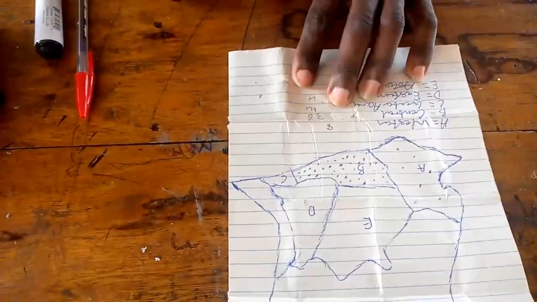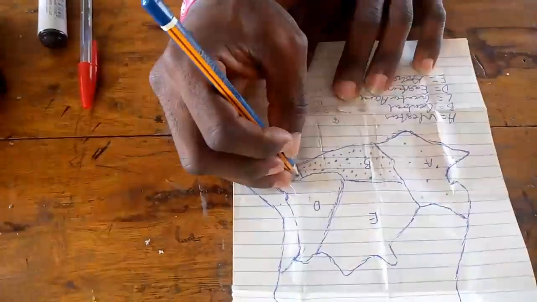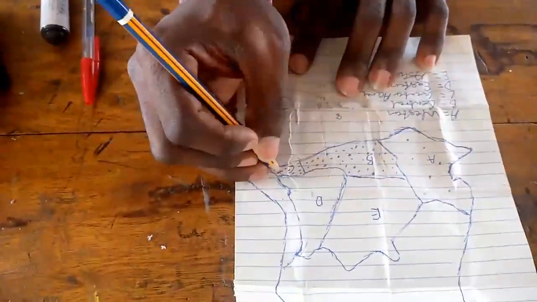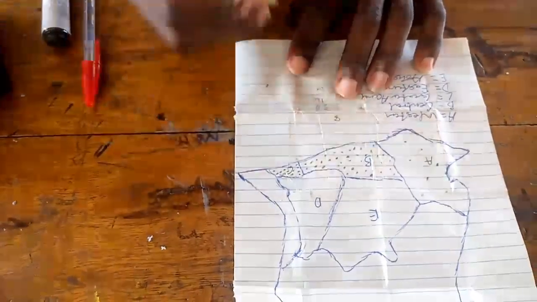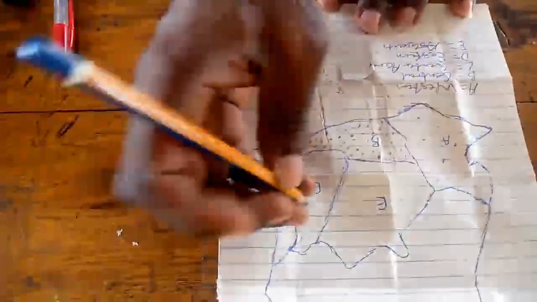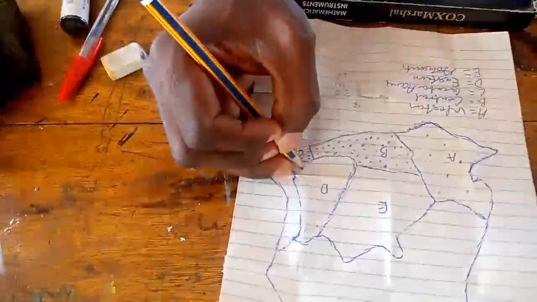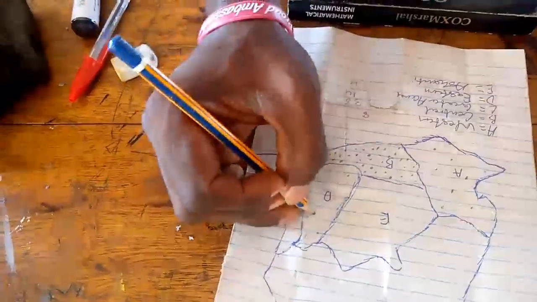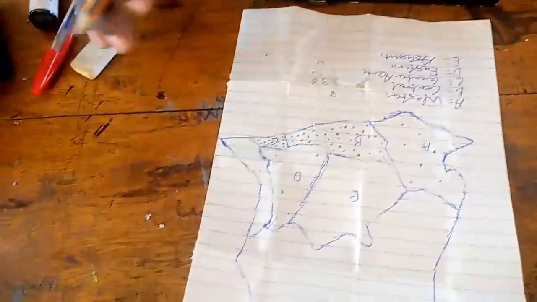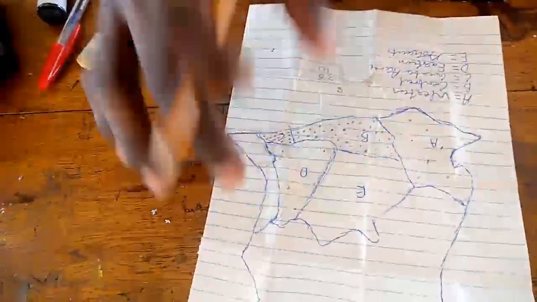Zone C, Greater Accra, had 14. And 1, 14. Okay. And zone D, which is Eastern, had just 4. 1, 2, 3, 4. You distribute them across. So after you are done, that is it for the map.